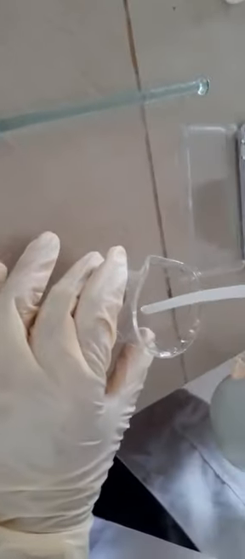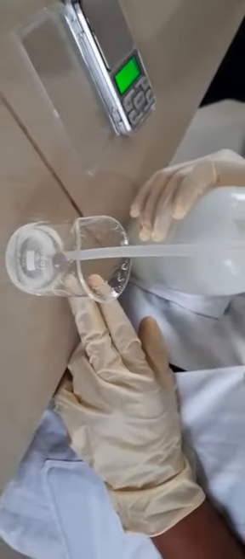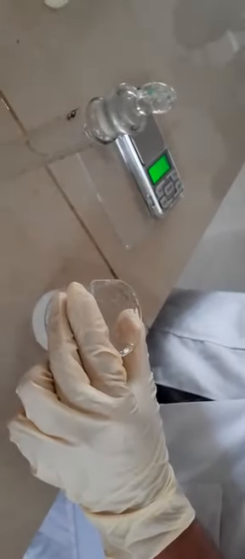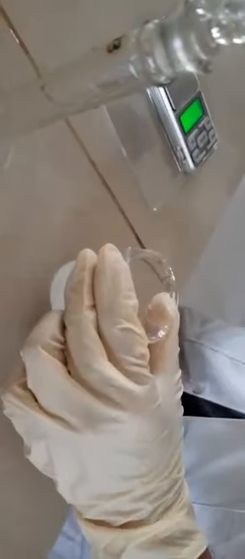Next, dissolve the solute you have taken. Add a small amount of distilled water. Add some more, and dissolve it using a glass rod, and make up the solution to the 100 ml standard volumetric flask. Yes. So the weight of the potassium biphthalate W1 you have taken, and W2.